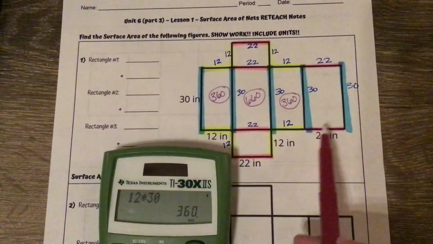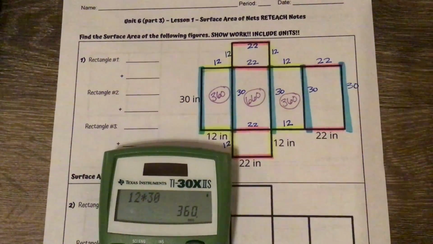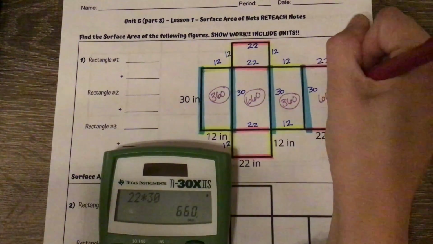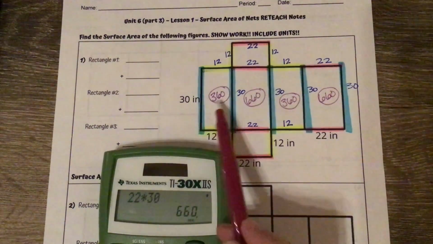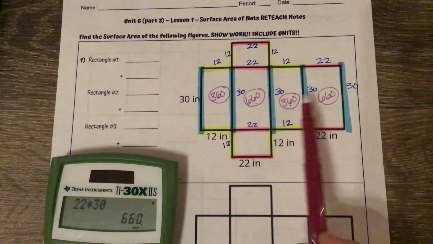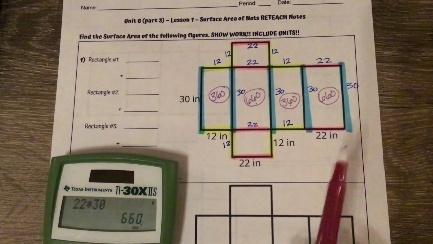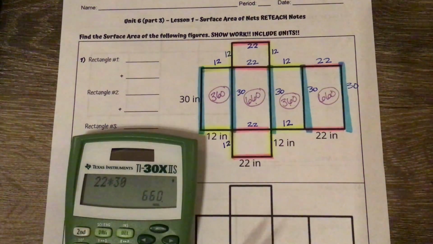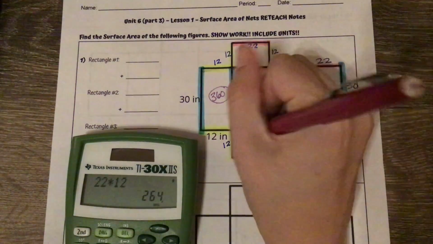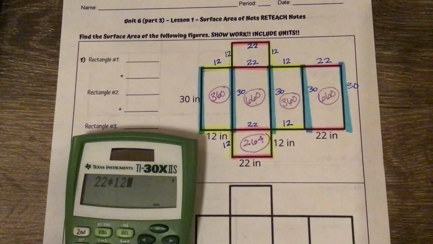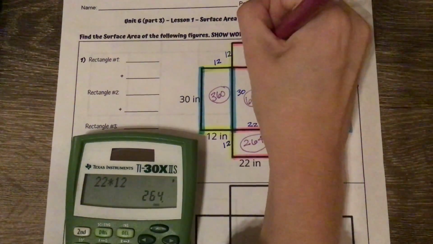And over here we have a base of 22 and a height of 30, so I do 22 times 30, which equals 660. What you should notice with these 4 going across here, it alternates 360, 660, 360, 660. And then these last ones down here, I have a base of 22, a height of 12. So I'm doing 22 times 12 is 264. Up here, I have a base of 22 and a height of 12, which is also 264.